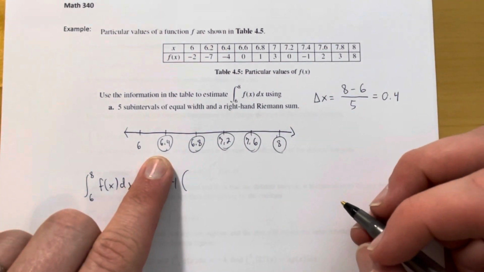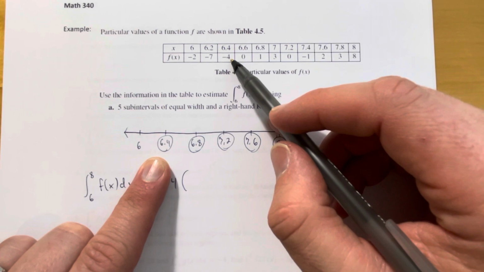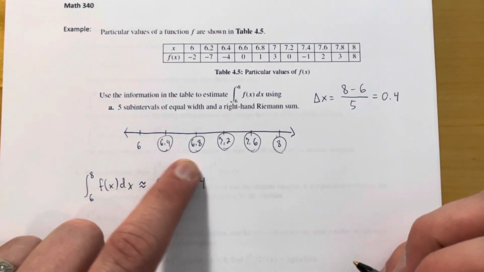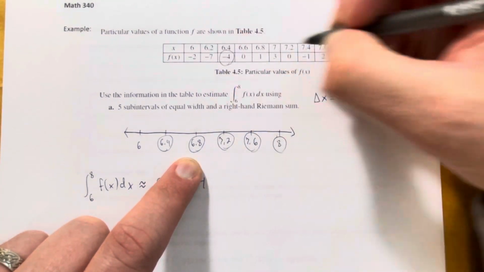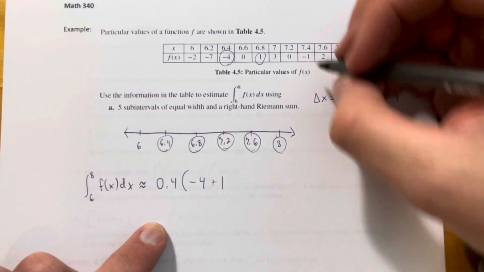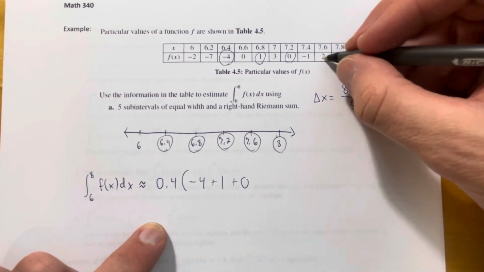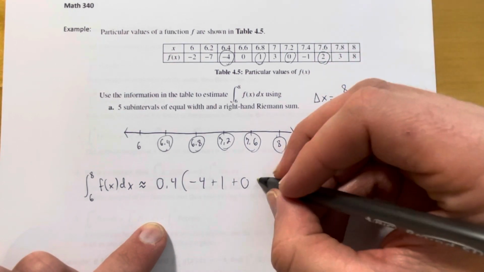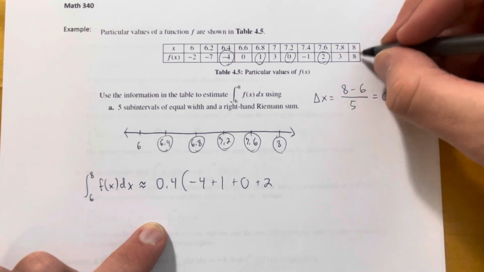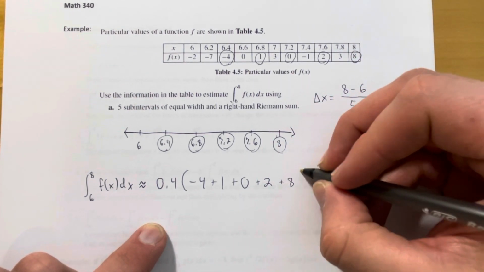And then I look to the table. So 6.4 is here. That's my x value. When I plug it into f of x, I get -4. Then 6.8. So in fact, I'm going to circle the ones that I need. 6.8 is next. That gives me 1, so I add a 1. 7.2 is next. That gives me a 0. Add a 0. 7.6 is next. Plug that in, I get a 2. And I also need 8, so this one right here. When I plug an 8 in, I get an 8 out, so that's +8.